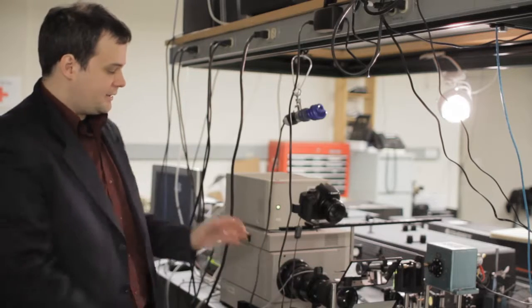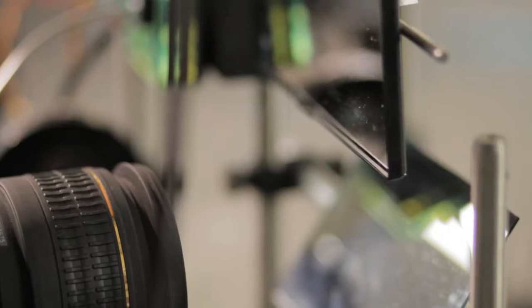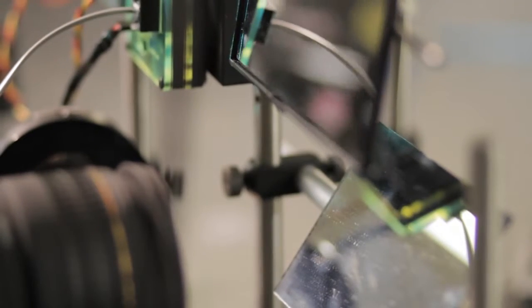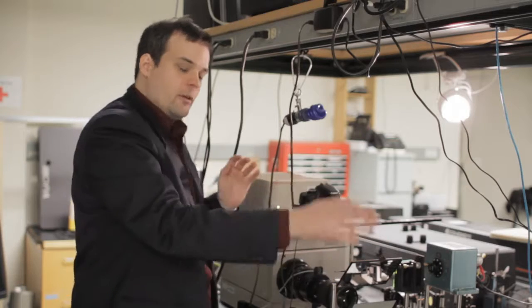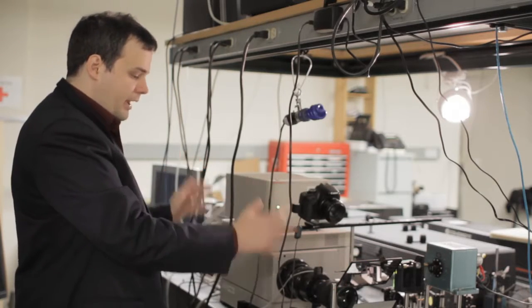So what's happening is the camera keeps taking images, and we very slowly rotate this mirror to scan our field of view across the entire scene. And because all of our pulses look the same, we can in the end go and combine all these images that we took to get one complete movie of the scene.